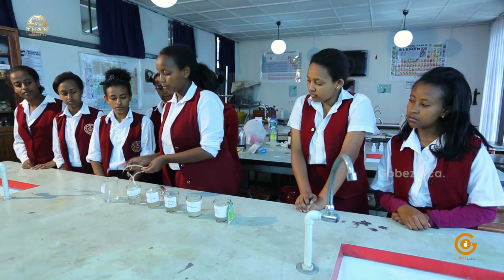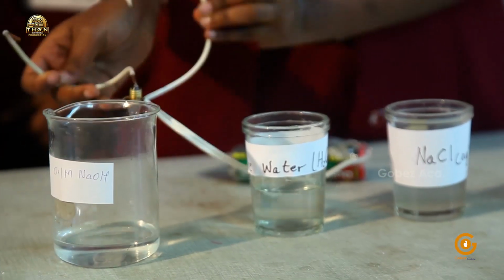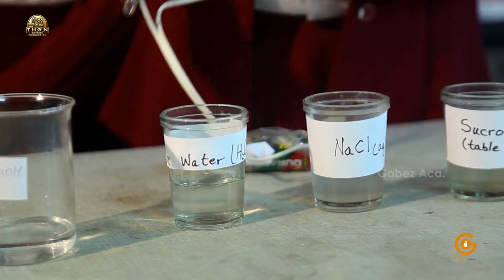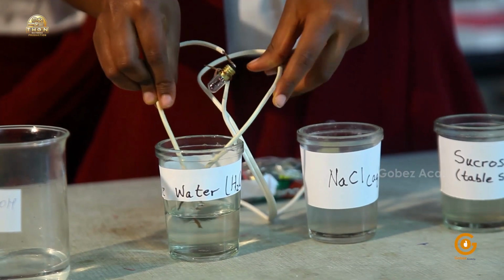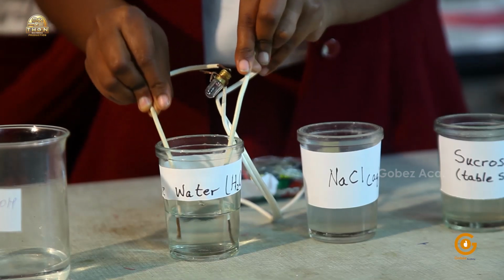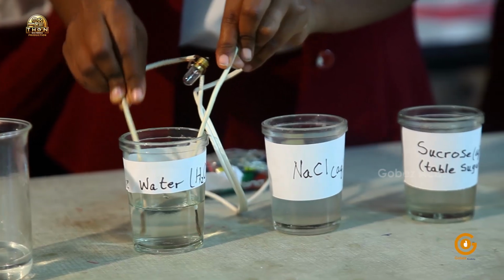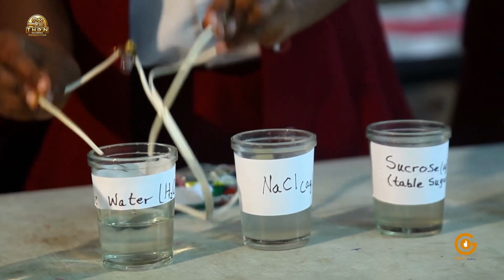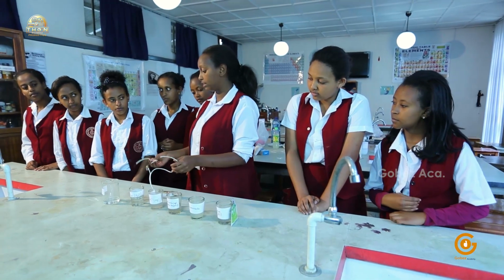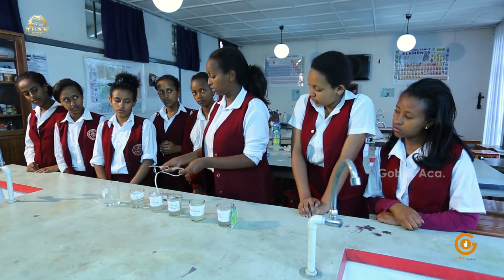So before we insert, we have to rinse it just to clean it. This is the water we'll be using to clean our apparatus. So let's insert it into the water and let's see if the bulb lights. Are you seeing any light coming from the bulb? No. Okay. So that means that water is not an ionic bonded compound. It's actually a molecule. That means it's made by covalent bond.